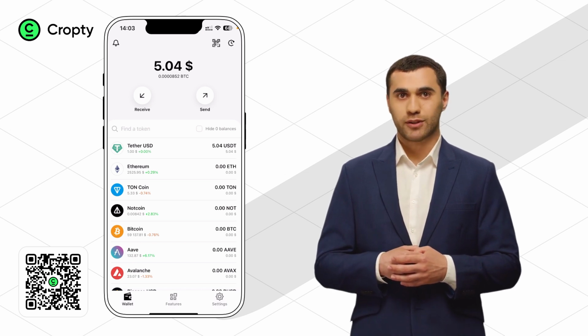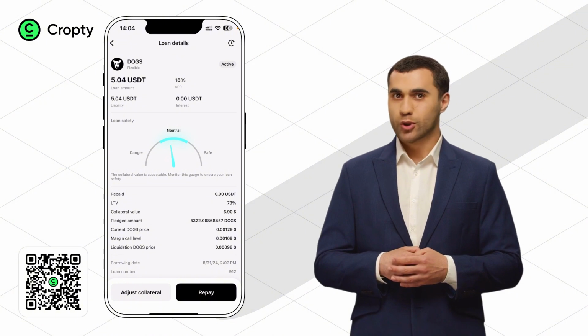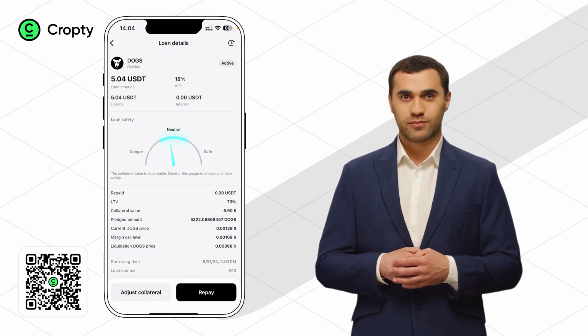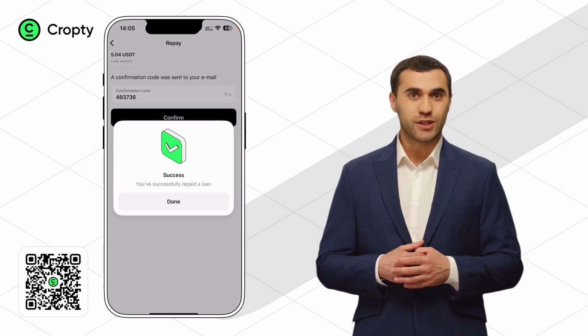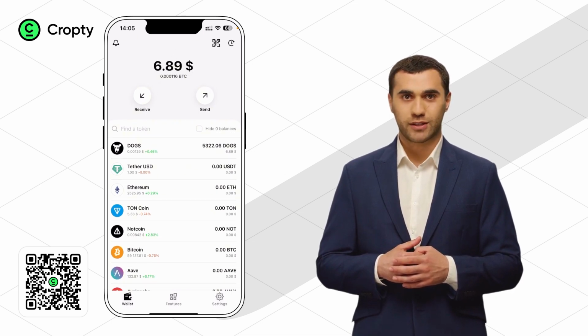Now, how do we repay the loan? It's very simple. We also go to the Opportunities section, go to our loan, and then to the active loan. Here, of course, we have the statistics of our loan, and we click on Repay. We check what we have, and we repay. Of course, we receive a code, enter the code, and it's done. Then we return and check the wallet, our dogs tokens have been returned. Wonderful! This is how you can take a loan and repay that loan. We have returned our tokens.